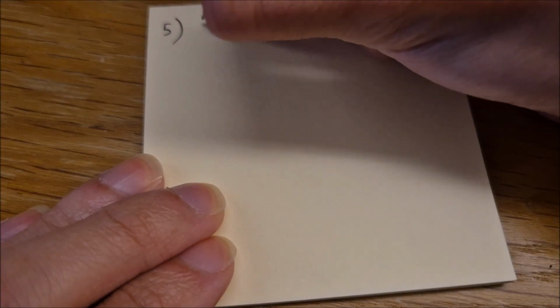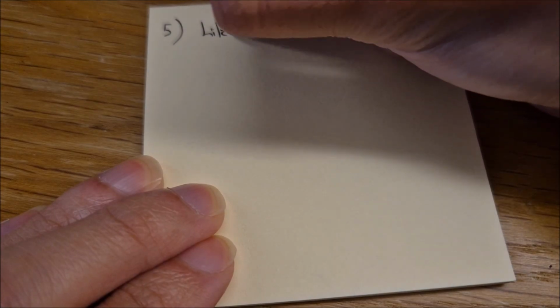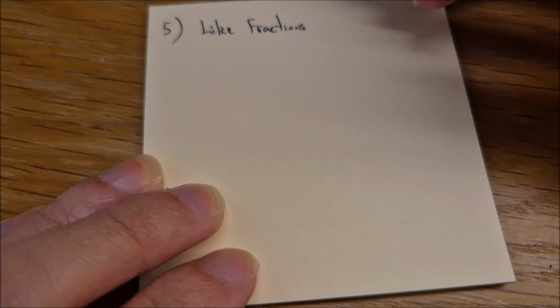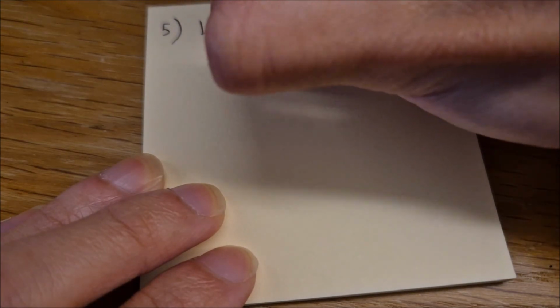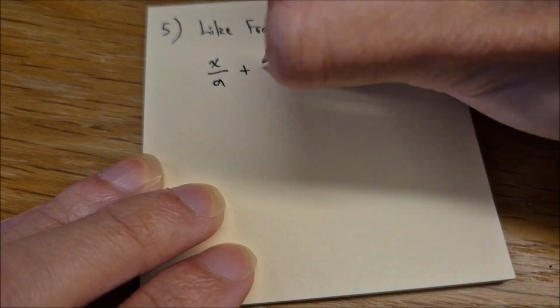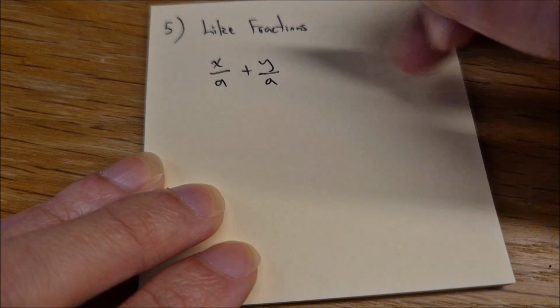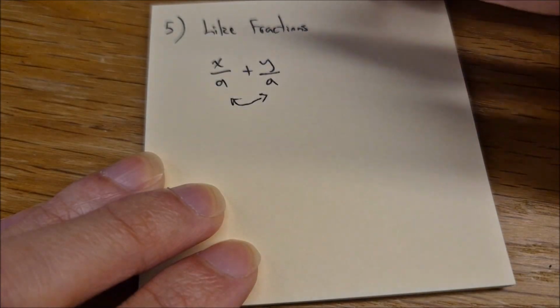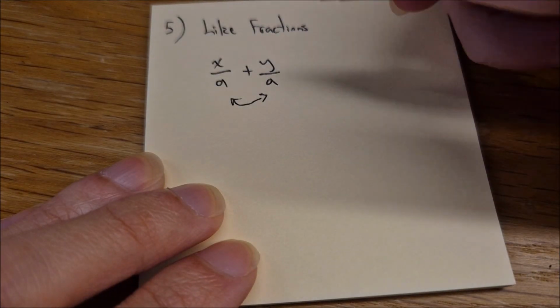And another type which you may be familiar with from our previous video are like fractions, and these are fractions with the same denominator. Both the denominators are the same, which is A in this case.